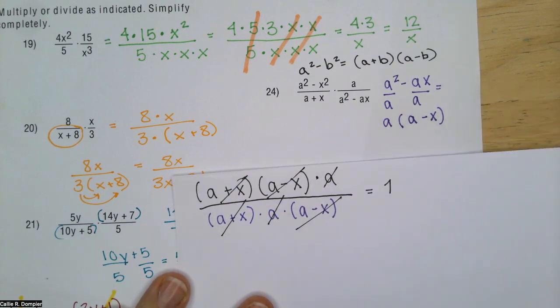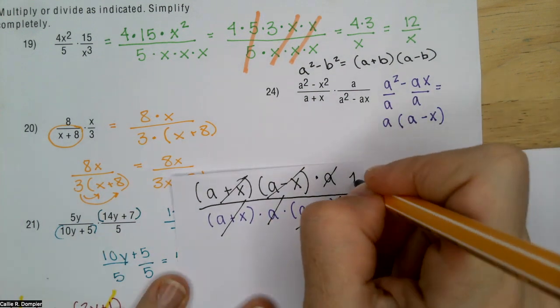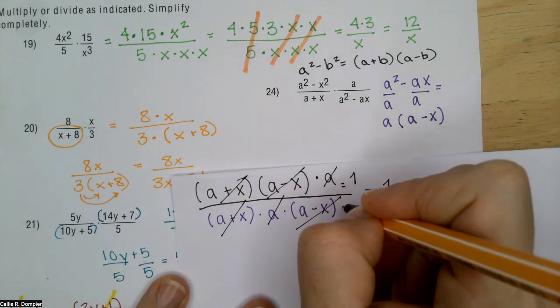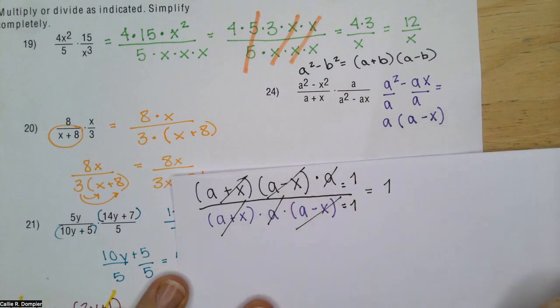One. If everything cancels on the top, you leave a 1 placeholder. Everything cancels on the bottom, you leave a 1. 1 divided by 1 is 1. It's not going to be 0, right? It's going to be 1.